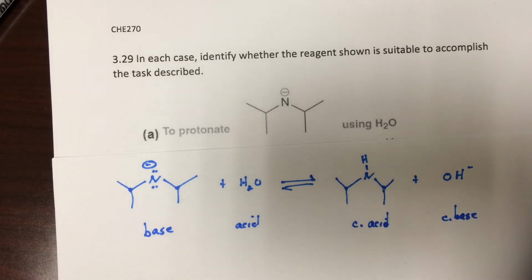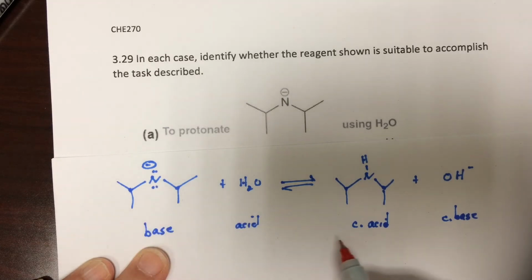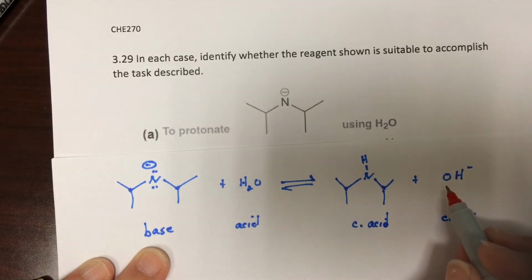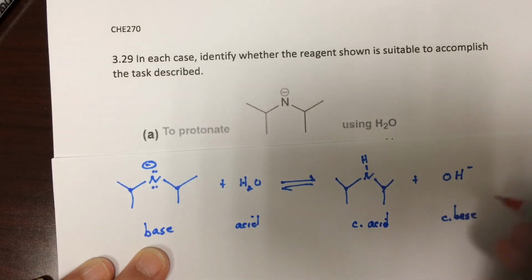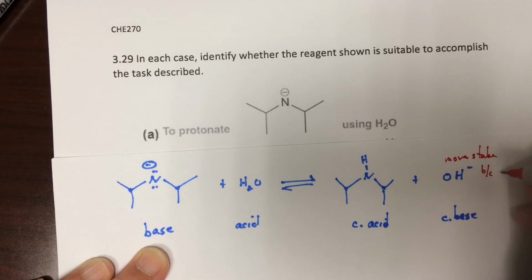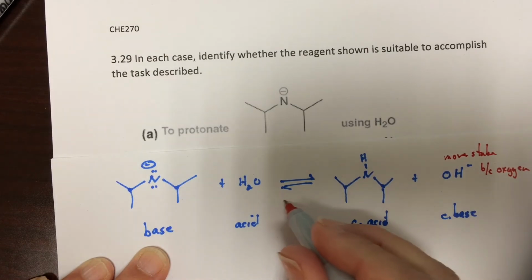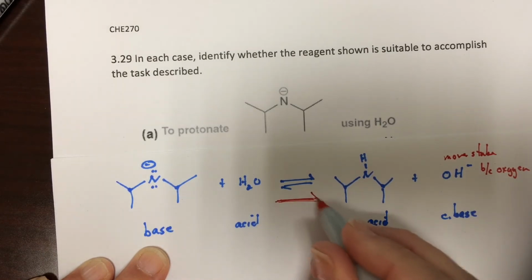Here we've got a negative charge on a nitrogen, and here we have a negative charge on an oxygen. So that's going to be more stable, and that's because it's an oxygen and not a nitrogen. And so we're going to make more of the more stable product.